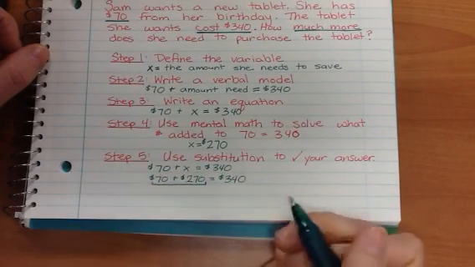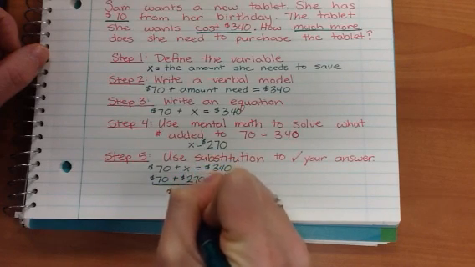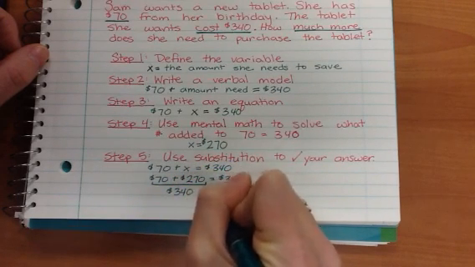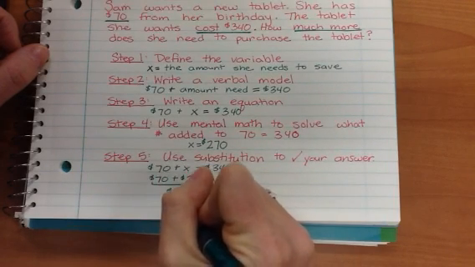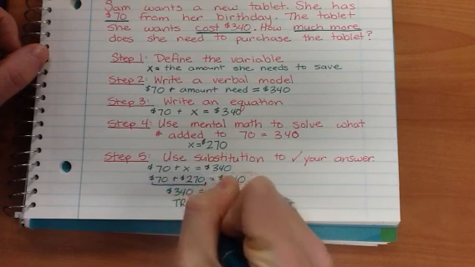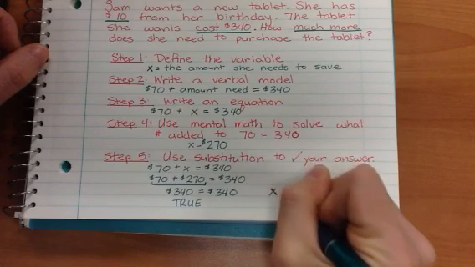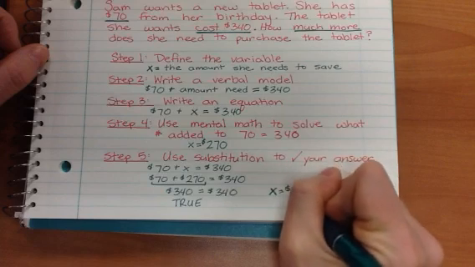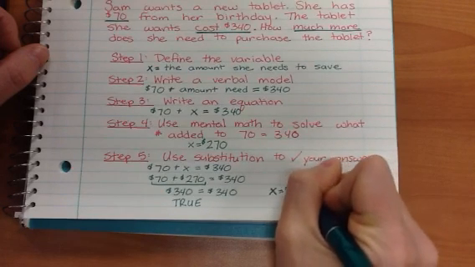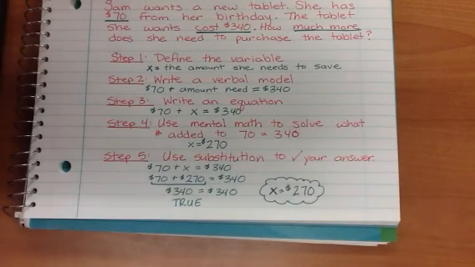So 70 plus 270 is going to give me $340. $340 is equal to $340. Therefore, my mental math was correct, and this equation is true. So I would write that my variable x is going to equal $270. And there I have my answer using mental math to my equation.